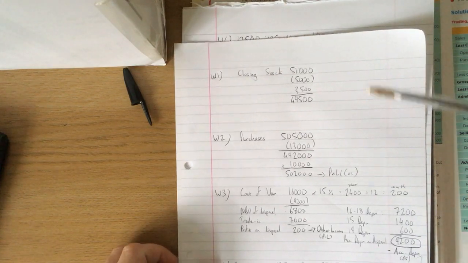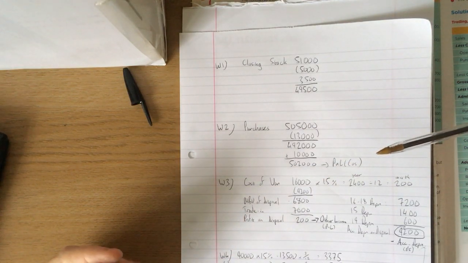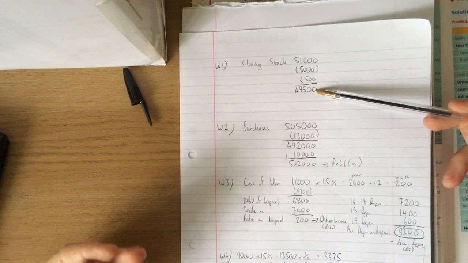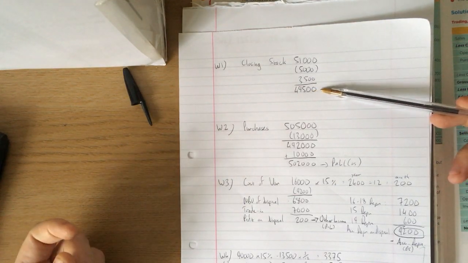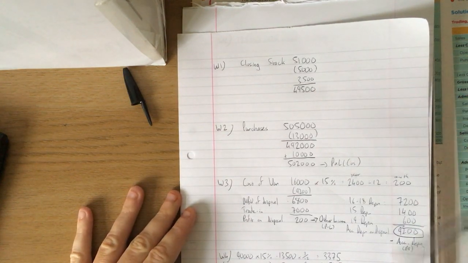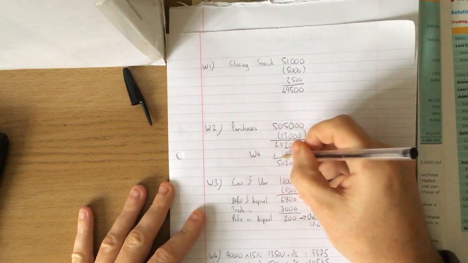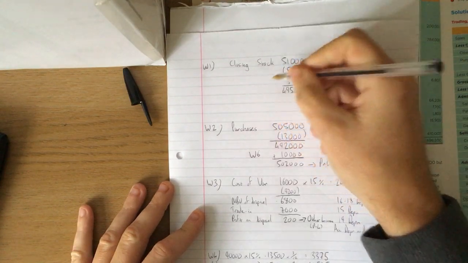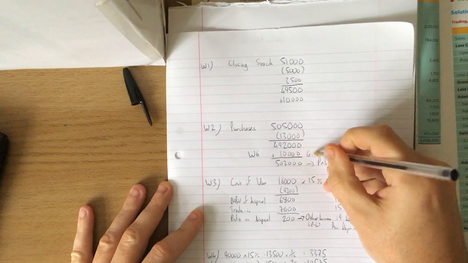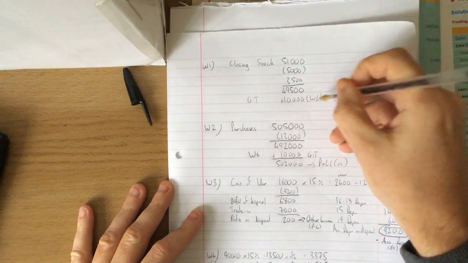It would be included in closing stock. If you've bought that for 10 grand and it hasn't been entered in the accounts, then it's going to be sitting there unsold at the end of the year. So it should be included in our closing stock at the end of the year as well. You can put in that this is working 6, that you're getting this 10,000 from. So add on 10,000 for goods in transit coming from working 6.